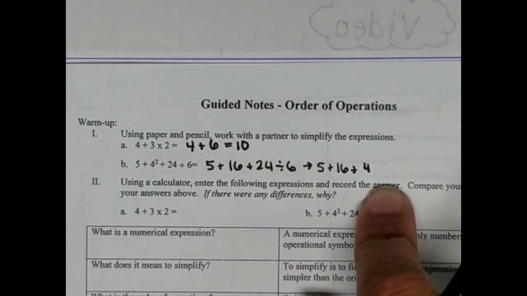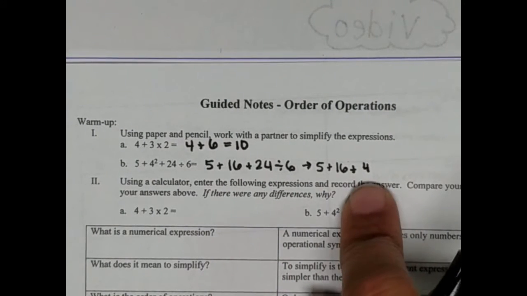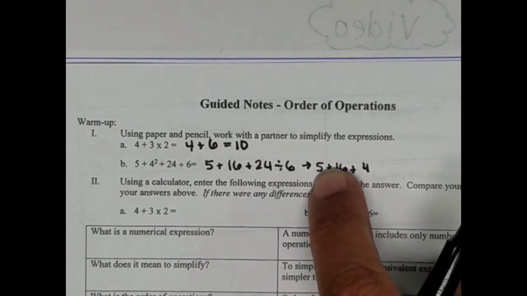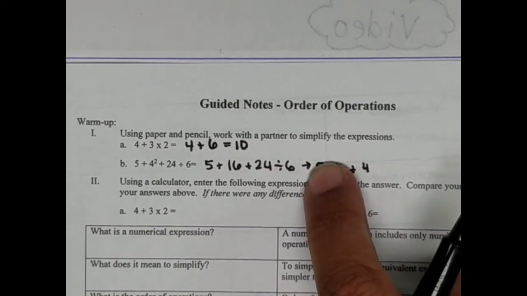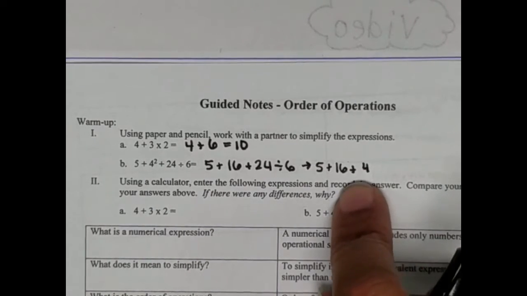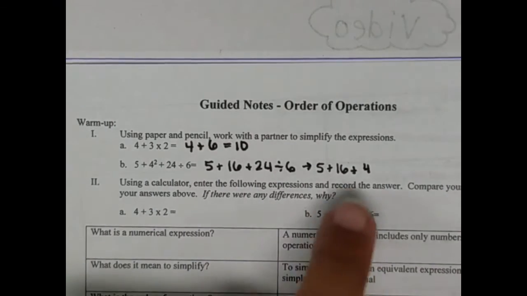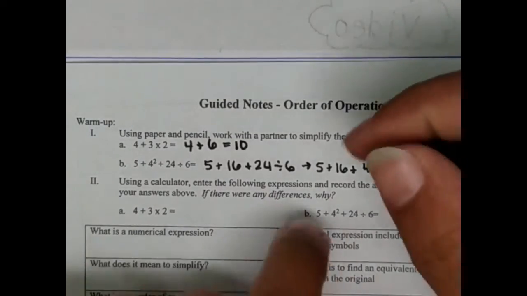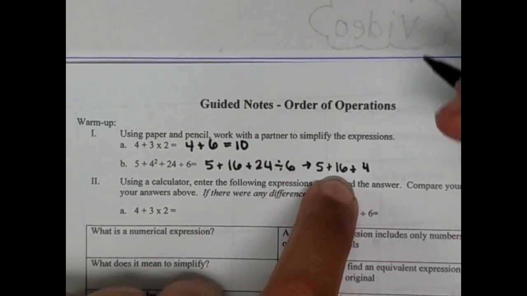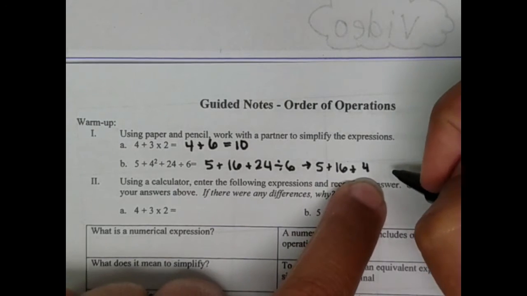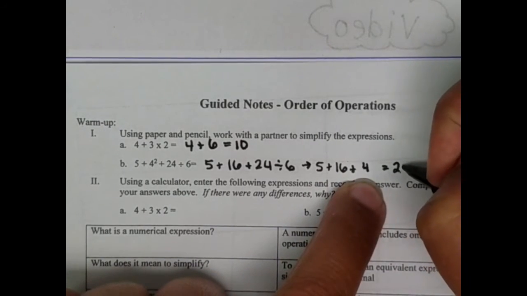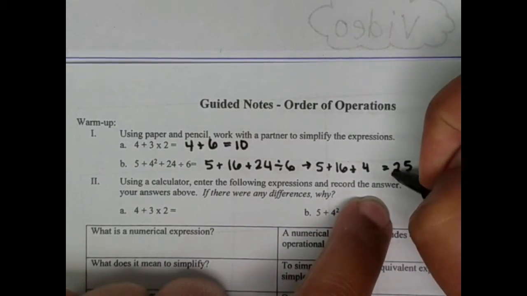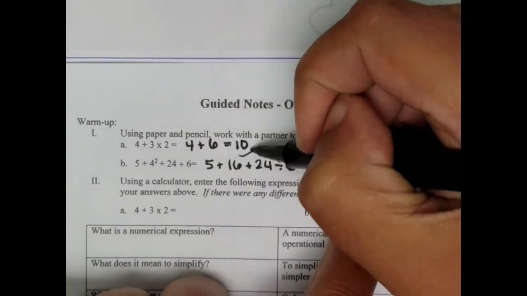And then I can just add left to right. I can honestly add in any direction. Addition is super cool because it has the commutative property. So I could actually do 4 plus 16 plus 5, or 16 plus 4 plus 5, or 16 plus 5 plus 4. But I'm just going to stick with going left to right. So 5 plus 16 gives me 21, plus 4 gives me 25. Let me circle my answers.